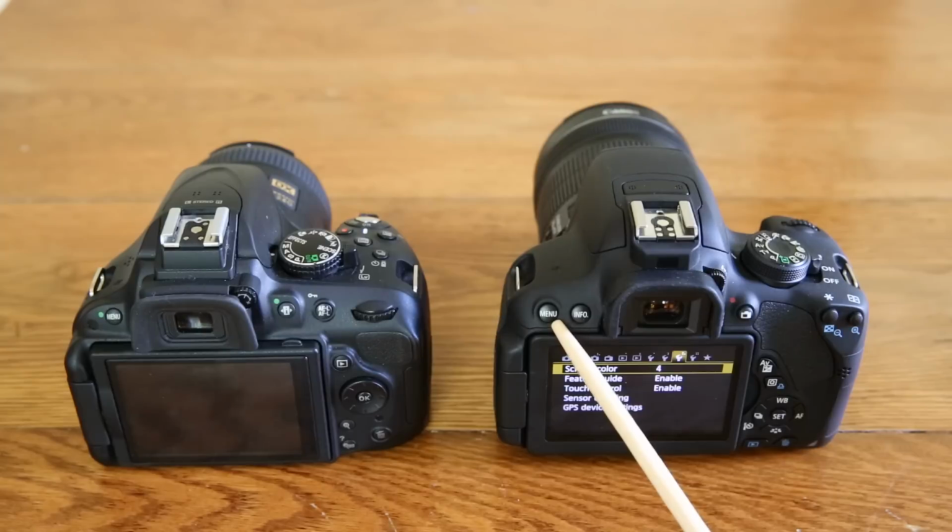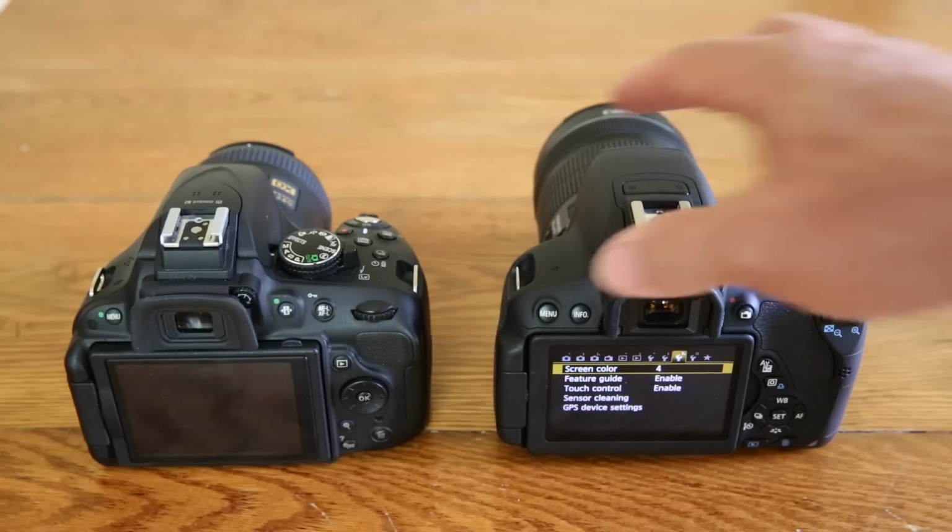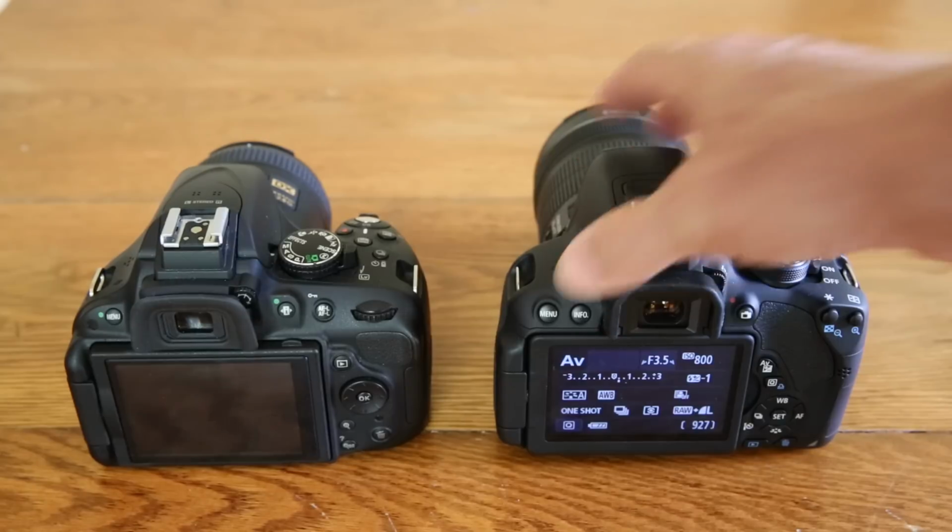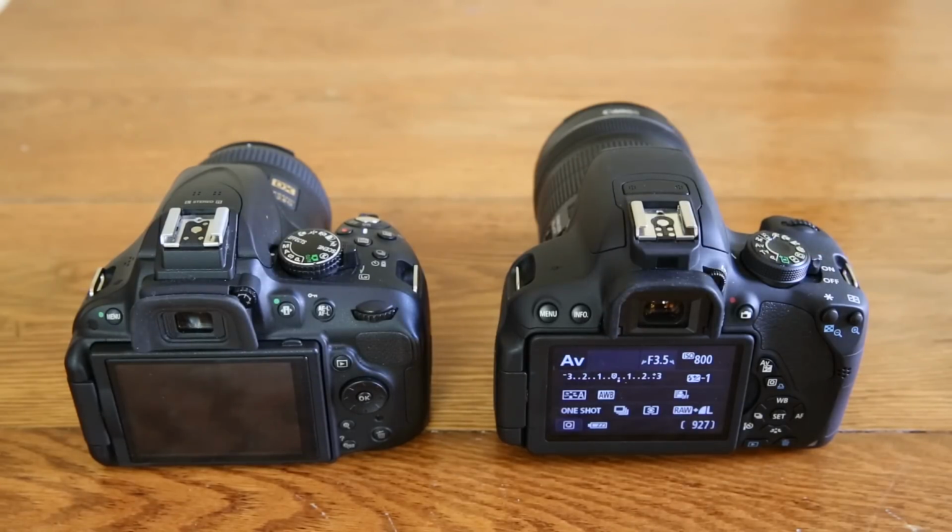We have our menu button, brings up the menu as I just showed. The info button cycles through a variety of different screens, including your standard view screen, which of course is a touch screen. That is one big difference between these two. On the Canon side, we have a very nice touch screen. That was something that I was not excited about when it was originally announced with the Canon T4i, but I really like it. It doesn't work for all situations, but for more still life shots and scenic, it is very nice to be able to choose your focus point by simply touching, and it focuses for you.